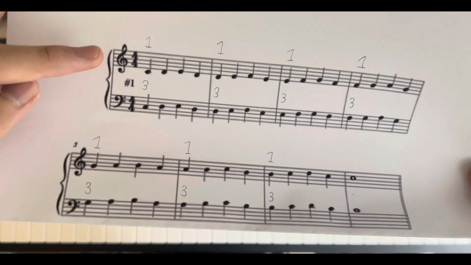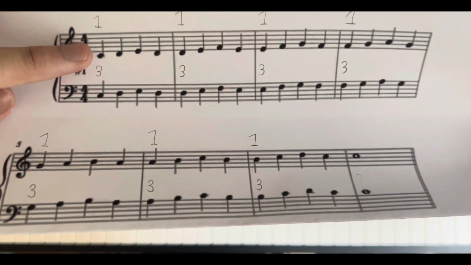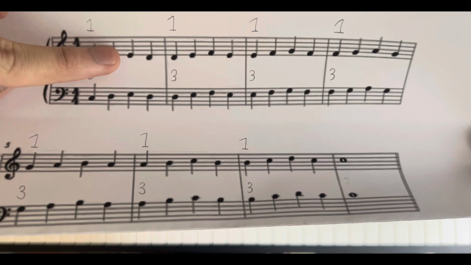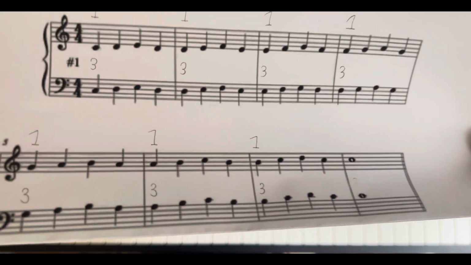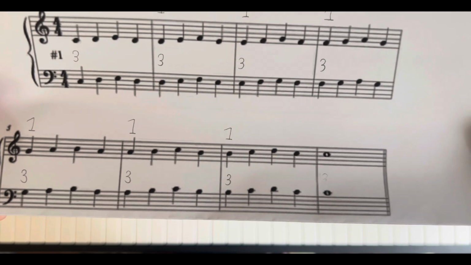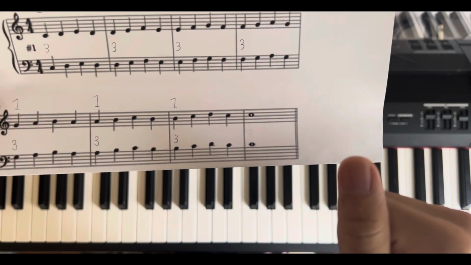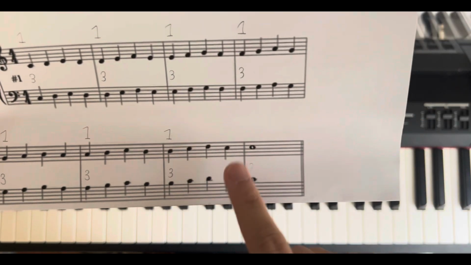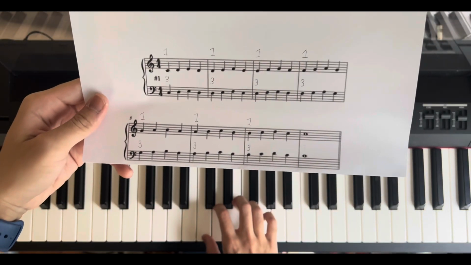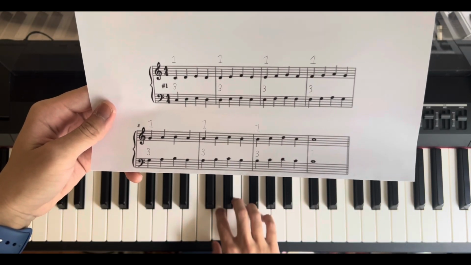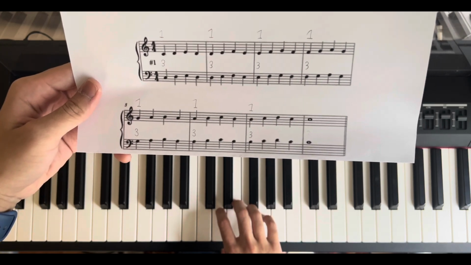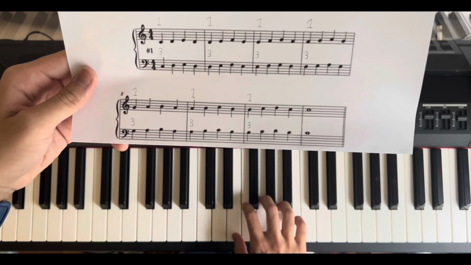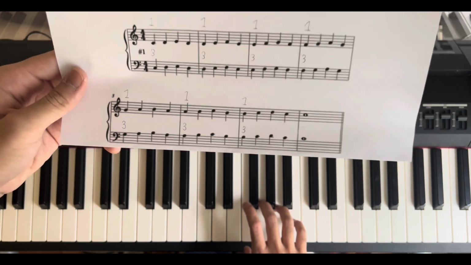Here is the first measure, and it starts on middle C. Then it goes up a second, and another, and then down a second. Let's use our right hand first, and always begin with your first finger on the first note of each measure besides the last measure. And then the next measure. Then the other one. And you just have to keep going.